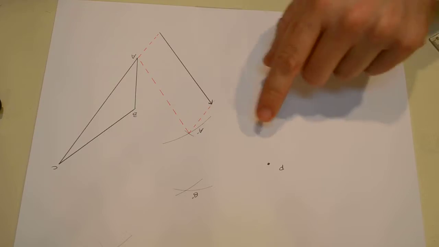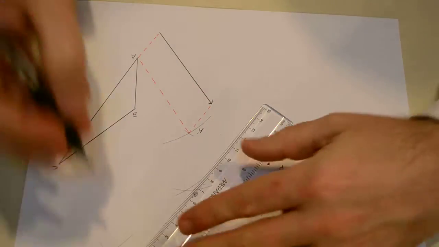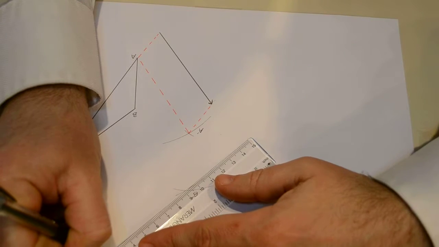So now I've got A prime, B prime, and C prime. I'll go ahead and just draw that triangle in so we can see it nicely.